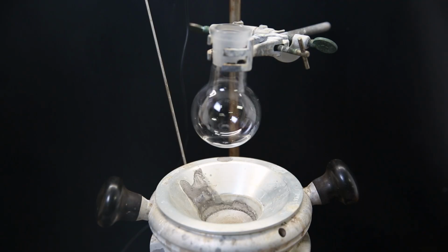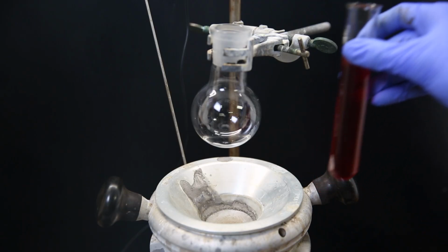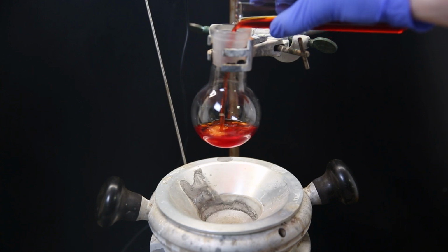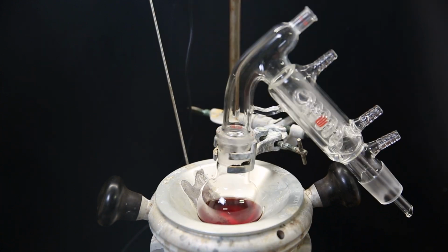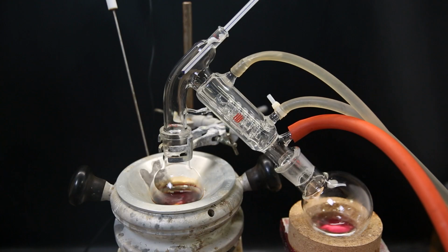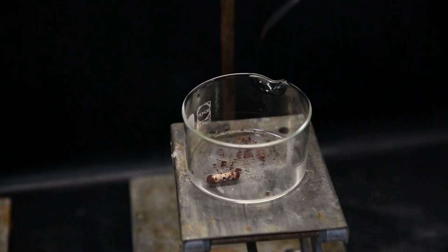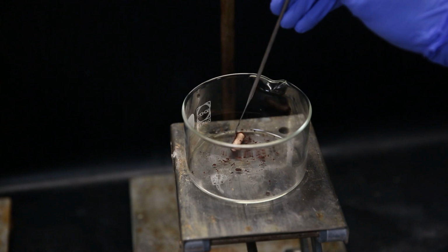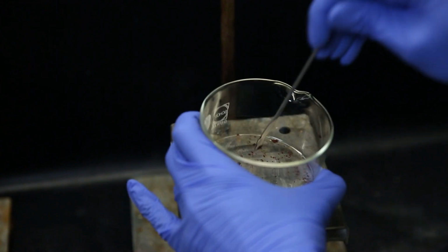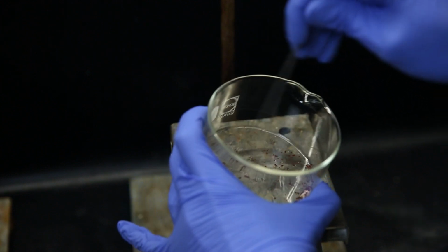I then set up a flask, and we can clearly see the red product in solution. I pour all of it into the flask and set it up for short path vacuum distillation to remove all of the solvent. Afterward, a red solid is left behind, and I then pull a vacuum directly on the flask to make sure all of the solvent is gone. When that is done, I am left with a sad quantity of a dark red solid, which should be azomethylene, which is also said to be red in literature.